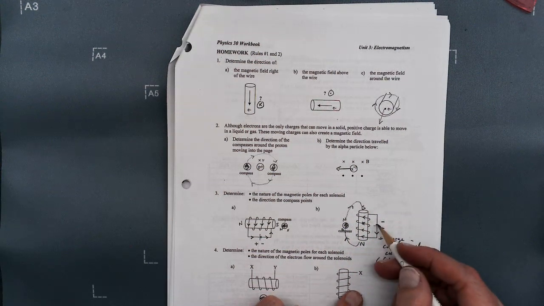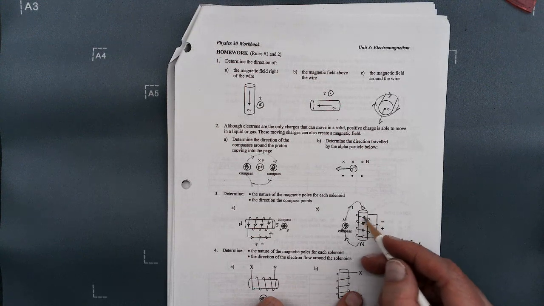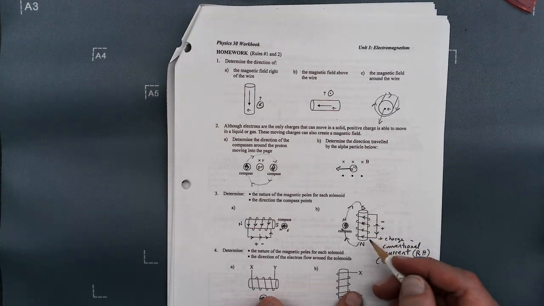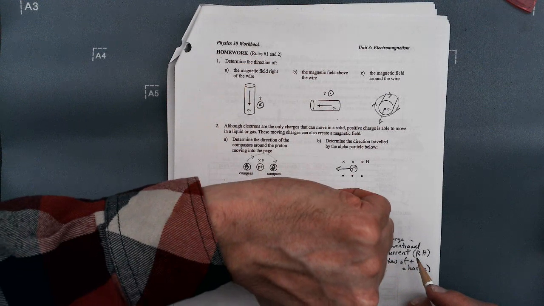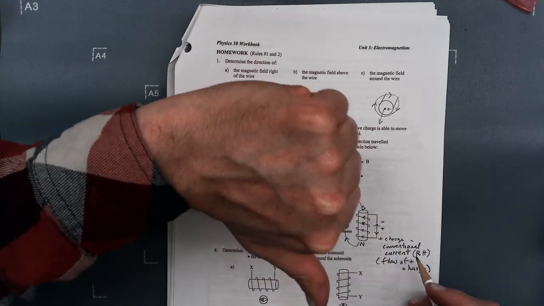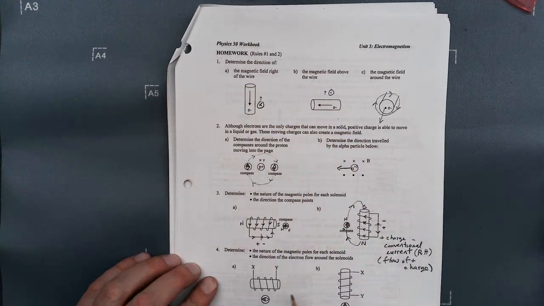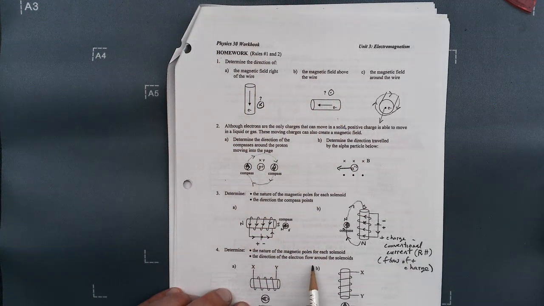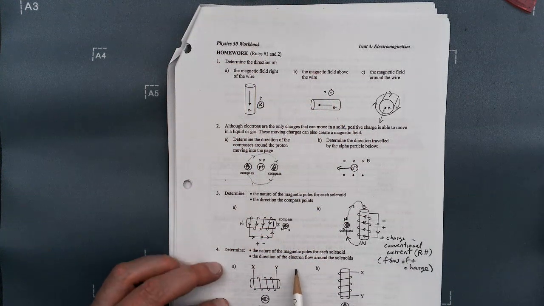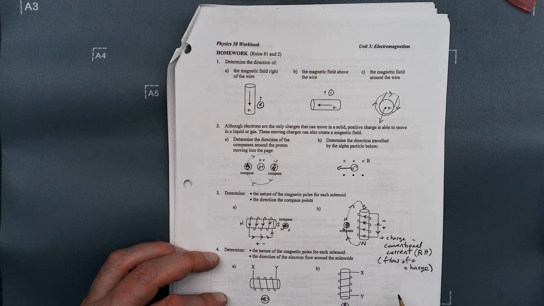Now we could also do the other direction, and what I'd notice here is I have the same outcome. The electrons would come around and they go the other direction here along there. And so what I do is I'd use my left hand rule. Okay, same result though. All right, number 4, determine the nature of the magnetic poles for each solenoid and the direction of the electron flow around the solenoids.